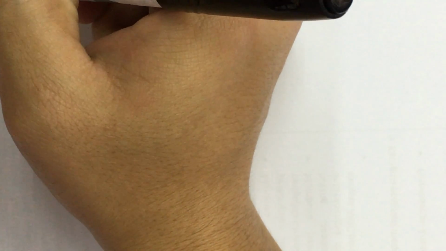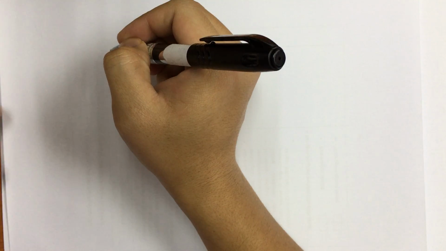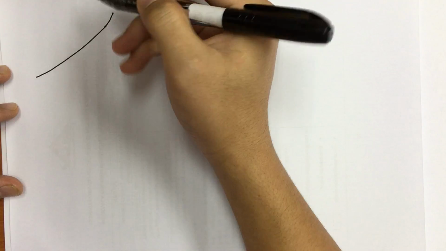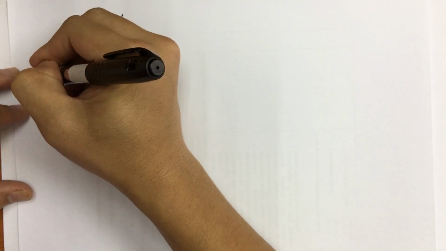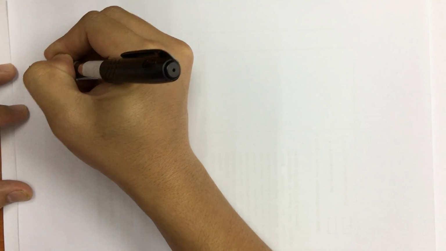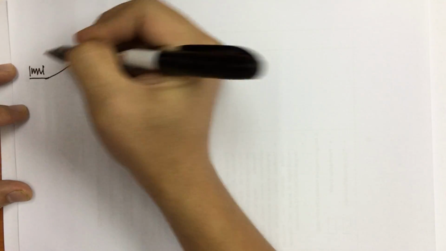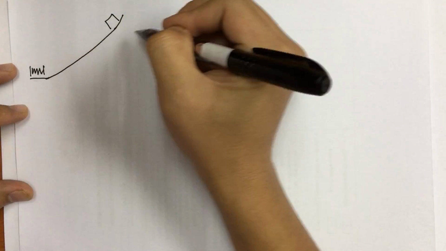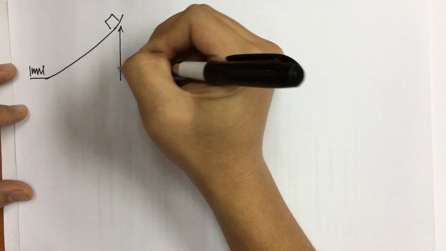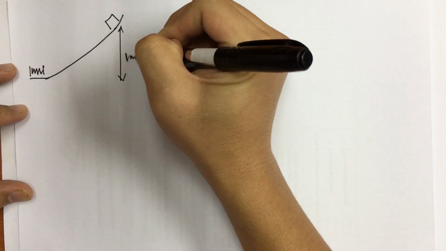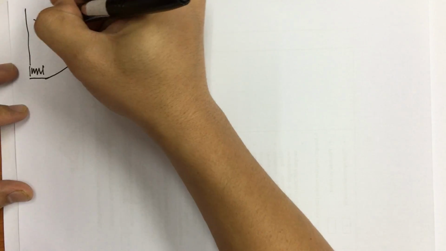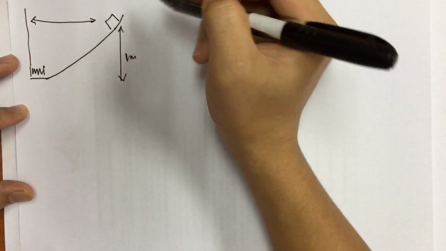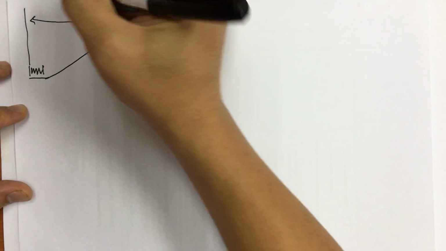In this problem, you have the slope, and then you have a spring at the end of the slope. So you have the spring here, and then this is the object, and this is the height, which is 1 meter, and this is the horizontal distance, which is 1 meter.